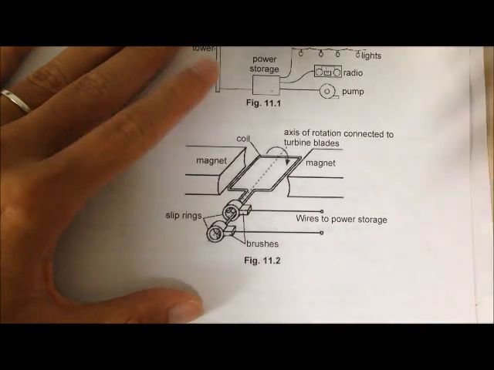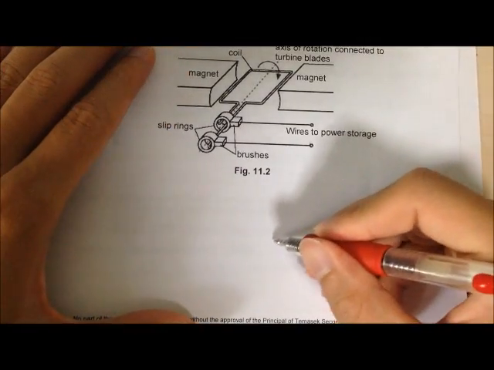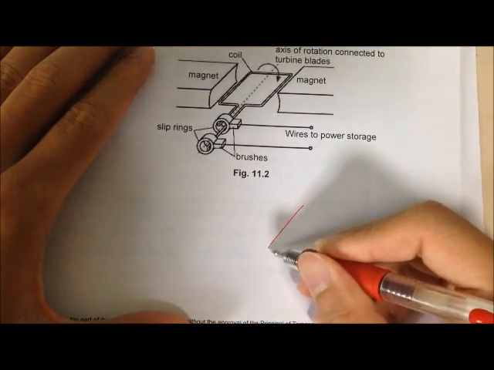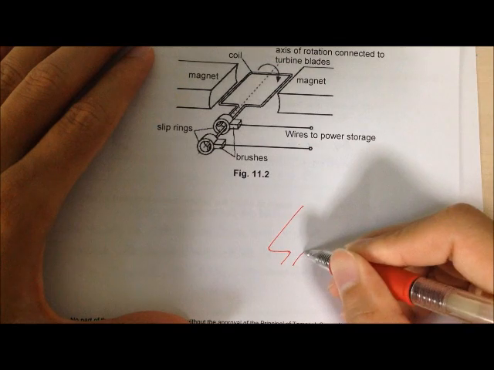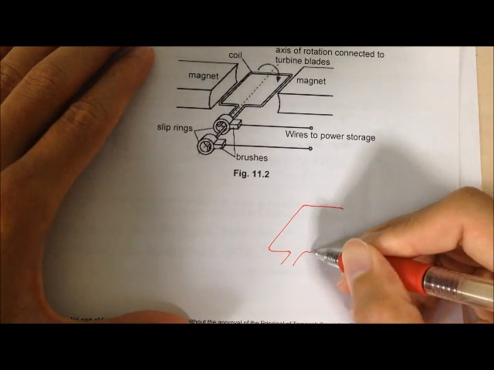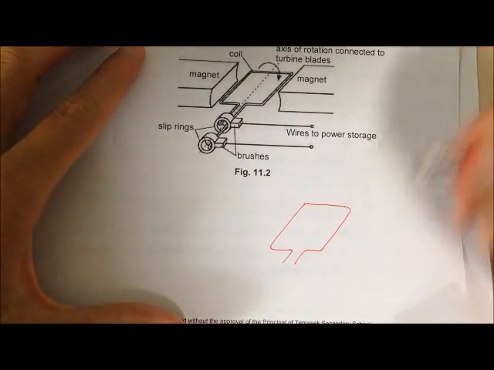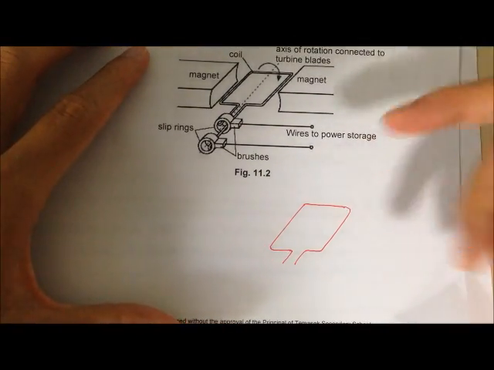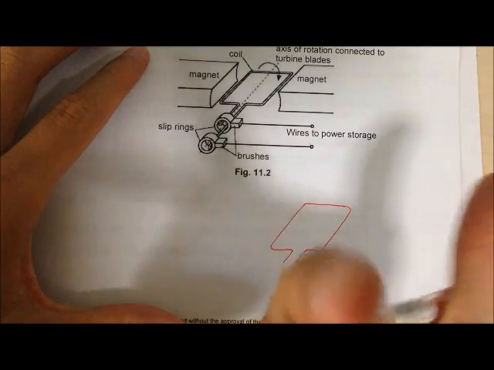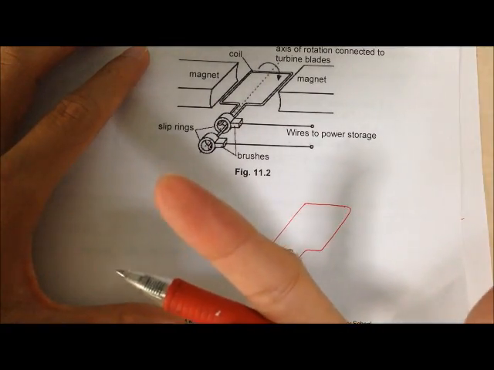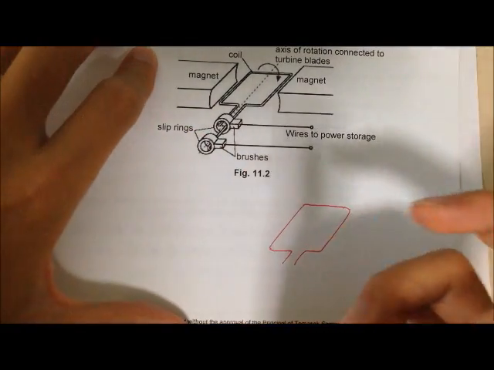Maybe you all can't see, right? So I write it down. So what happens is that when this is the coil, when you first rotate the coil, let's say you're rotating it clockwise, F, clockwise F, B, okay.